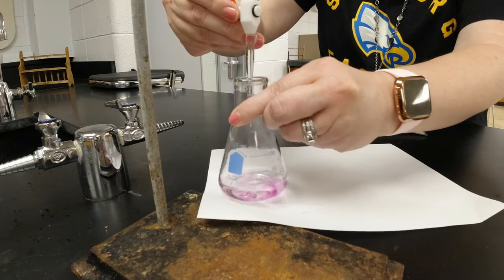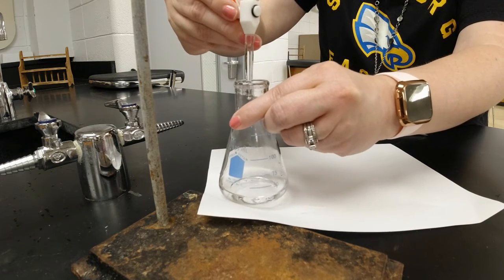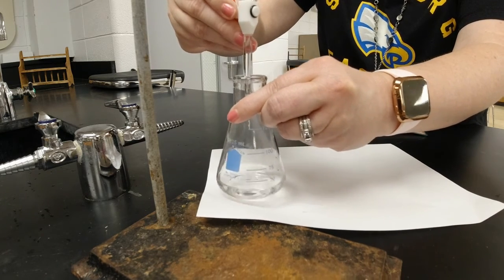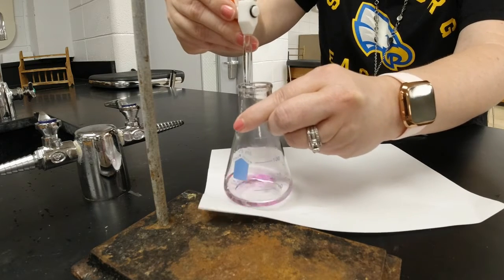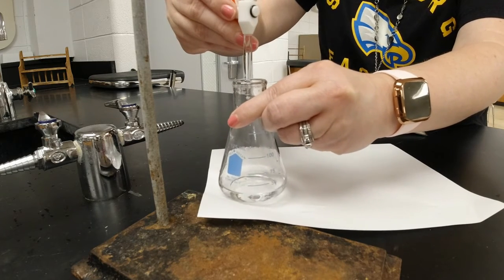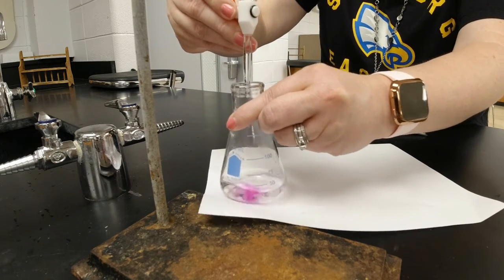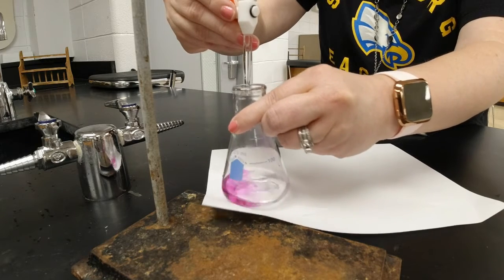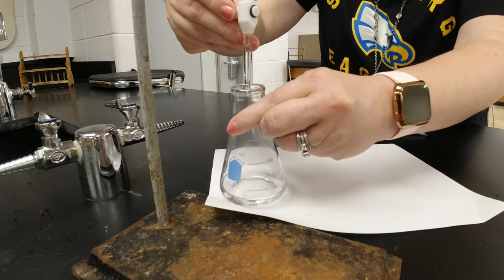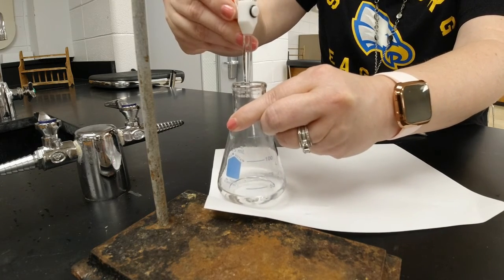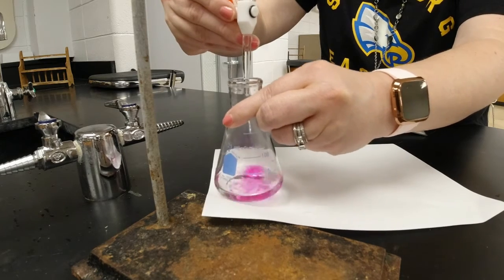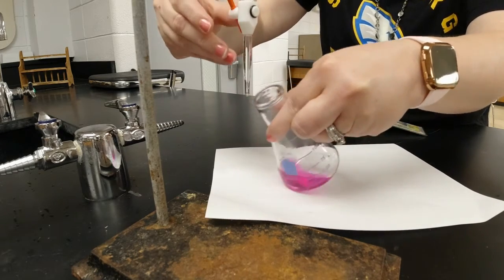You have to have a delicate hand here. Every time the drop falls, it goes, okay, let's give it a good swirl. Oh, I think the next drop might do it. Okay. And there we are. All right.